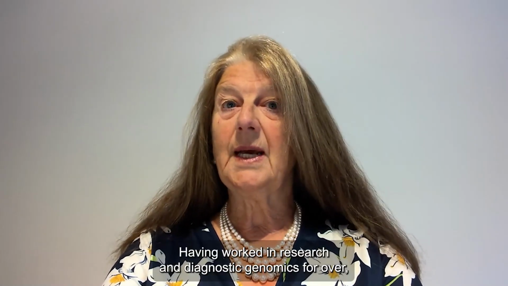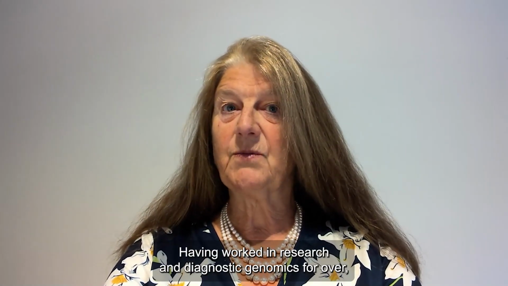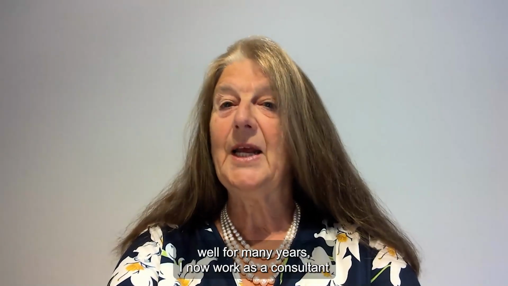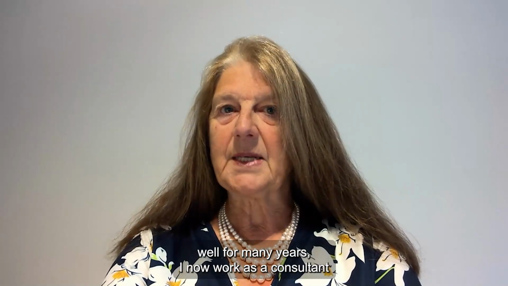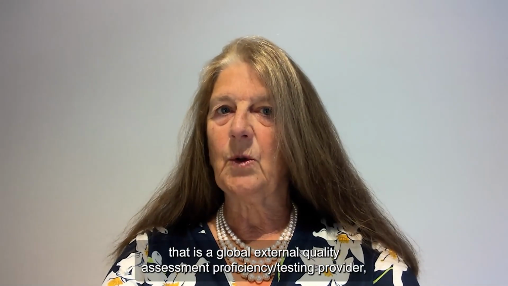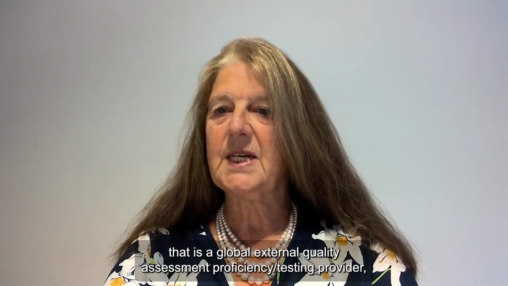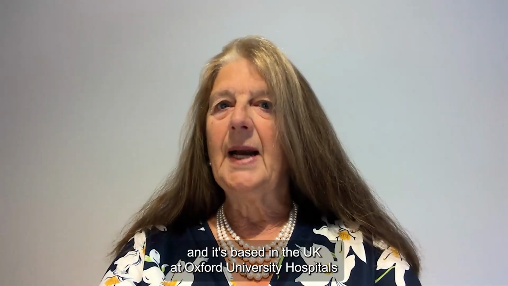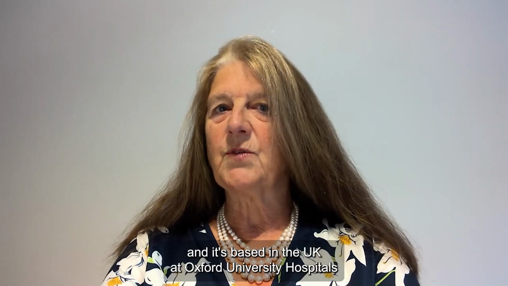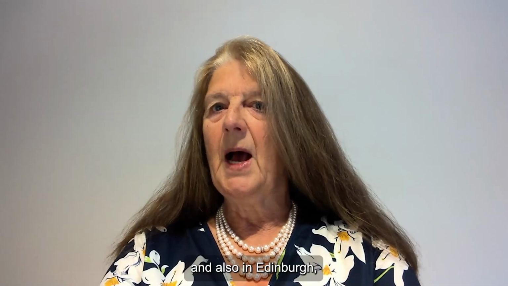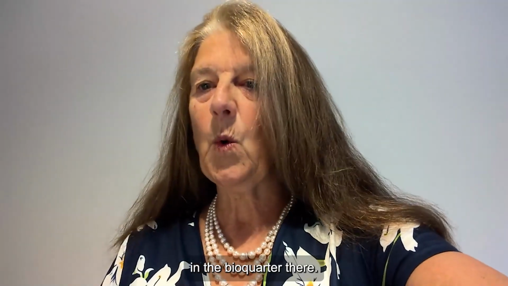Having worked in research and diagnostic genomics for many years, I now work as a consultant for the Genomics Quality Assessment, GenQA. That is a global external quality assessment proficiency testing provider, and it's based in the UK at Oxford University Hospitals and also in Edinburgh, in the BioQuarter there.